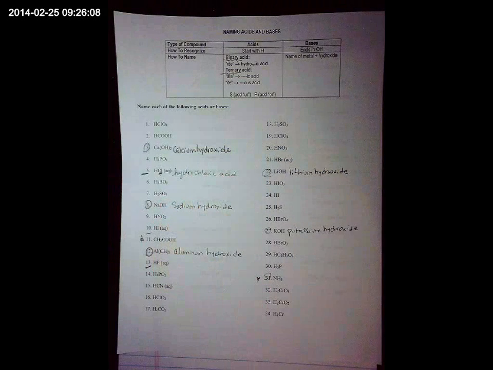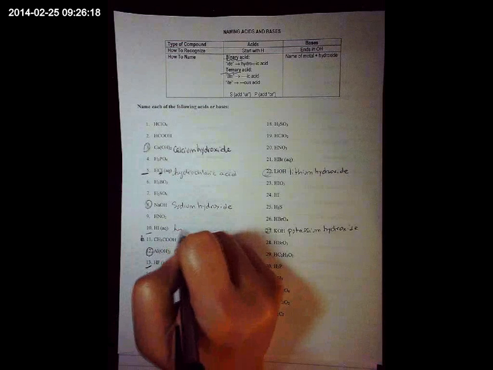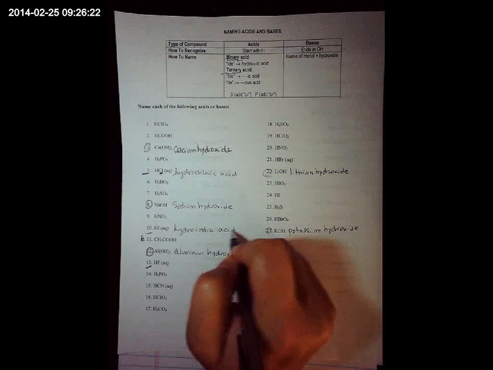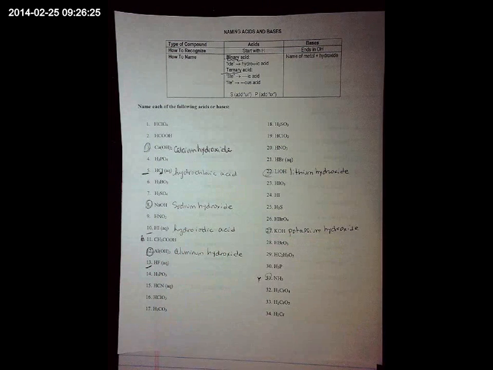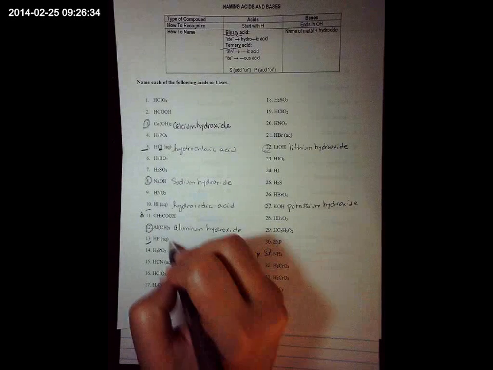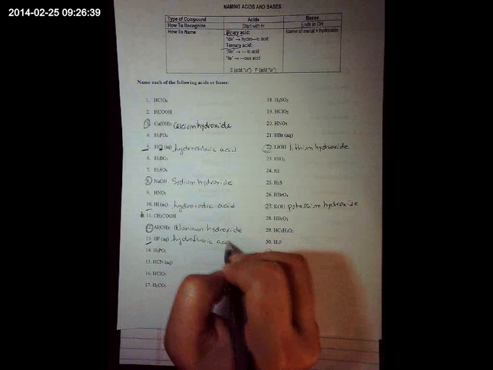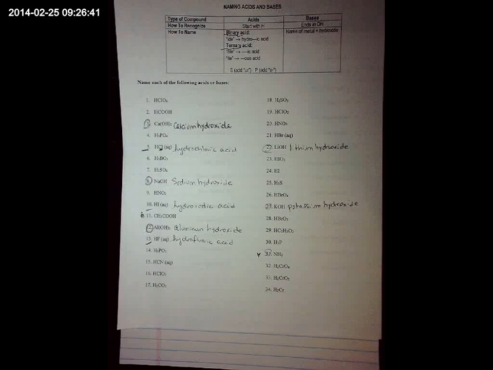All right, what about number 10? What would we call number 10? Good guess, hydroiodic acid. It's a little weird to have an O-I-O combination in the middle of that word, but that is how you write it. And then how about number 13? What would you call that? Hydrofluoric acid.